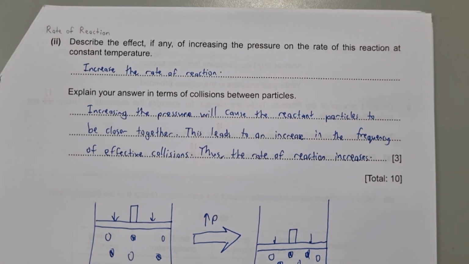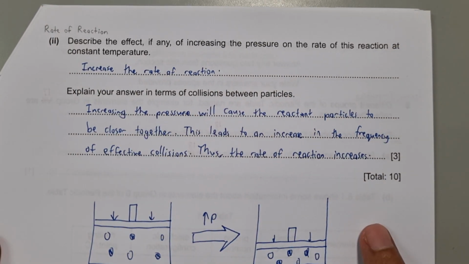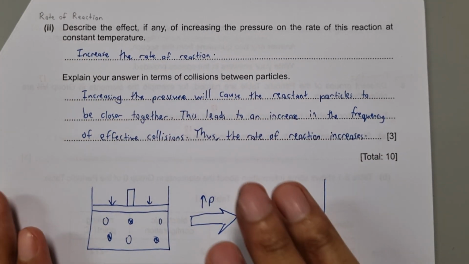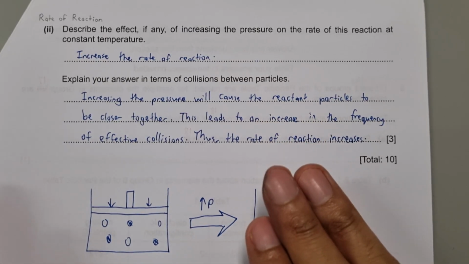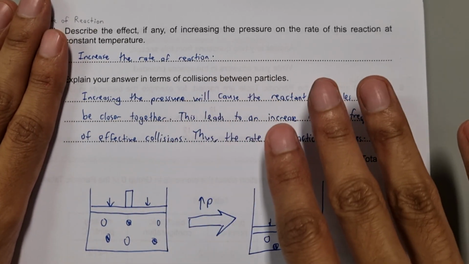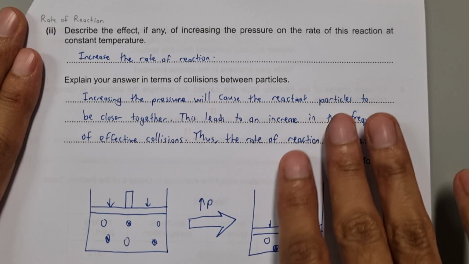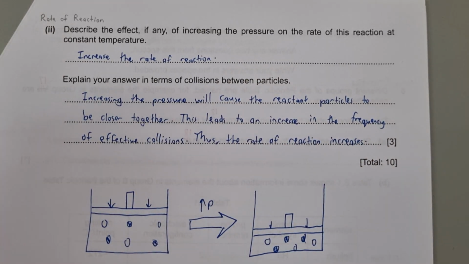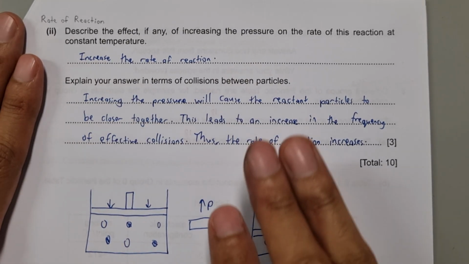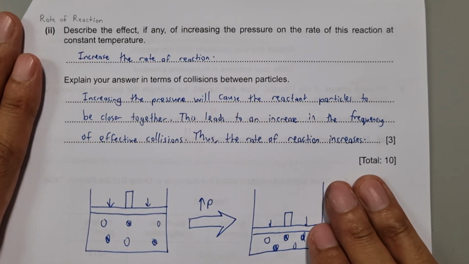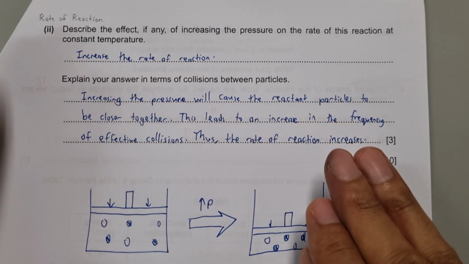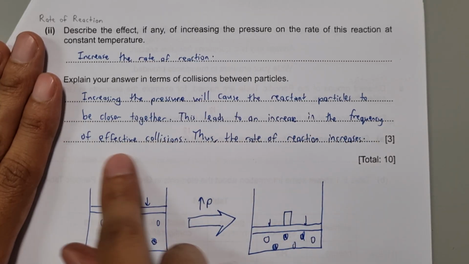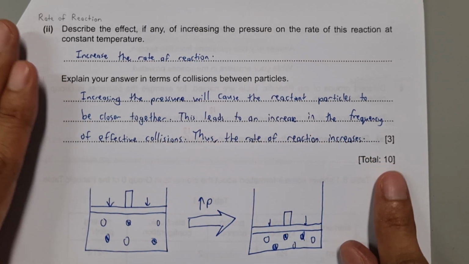This is actually another memorization type question. For each factor, for example temperature, it affects the particles and therefore changes the rate of reaction. Therefore you need to memorize what each factor does. In the case of temperature, increasing temperature will make the reactant particles move faster. Then it leads to an increase in frequency of effective collisions, and therefore the rate of reaction increases.